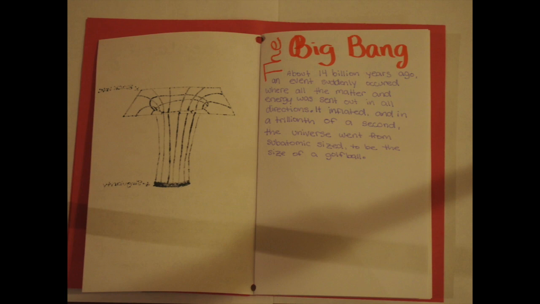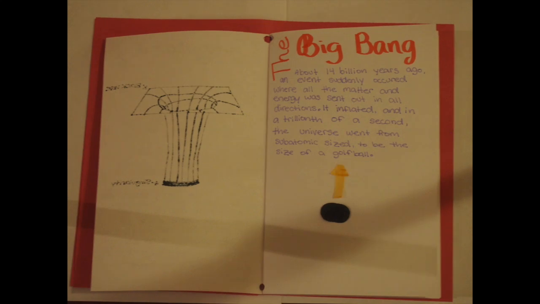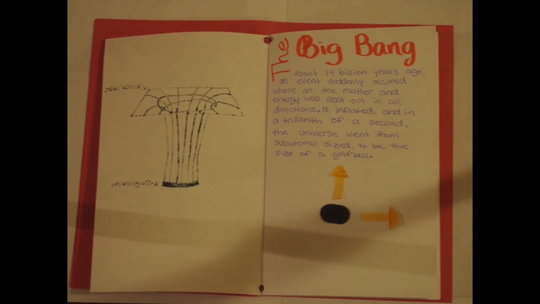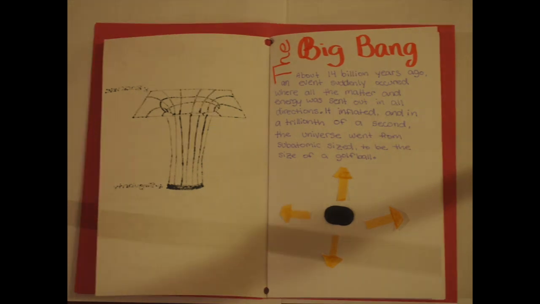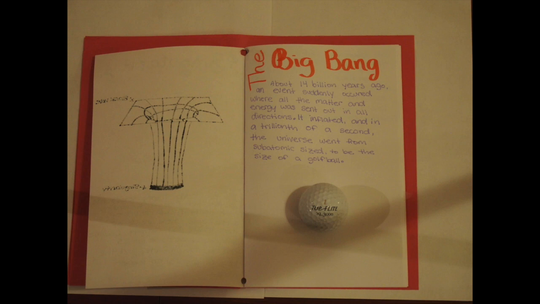About 14 billion years ago, an event inside of the singularity suddenly occurred where all the matter and energy inside of the singularity was sent out in all directions. It inflated, and in the trillionth of a second, the universe went from being subatomic to being the size of a golf ball.